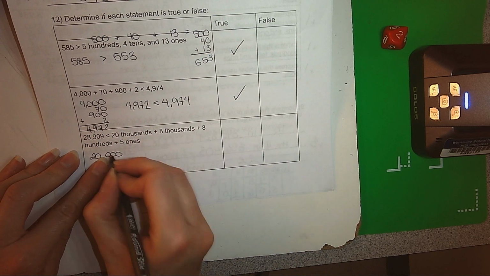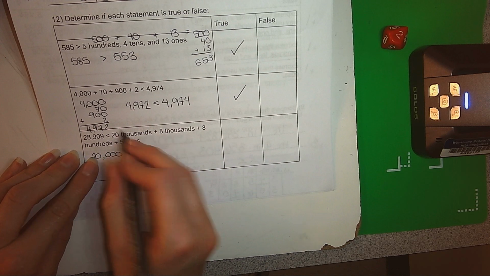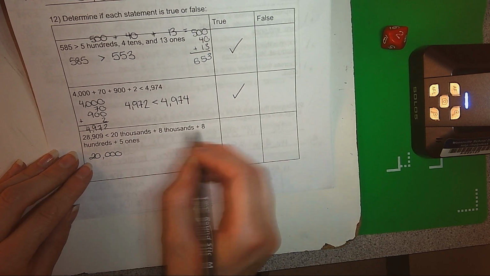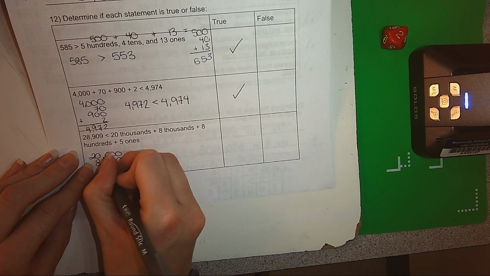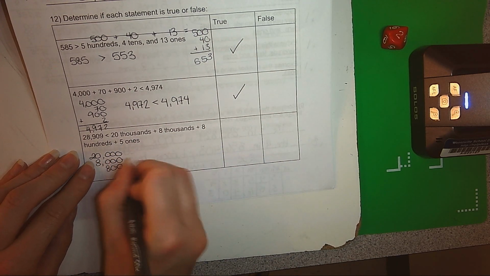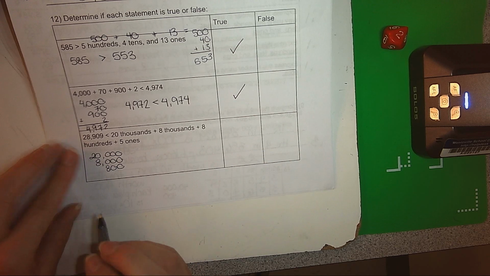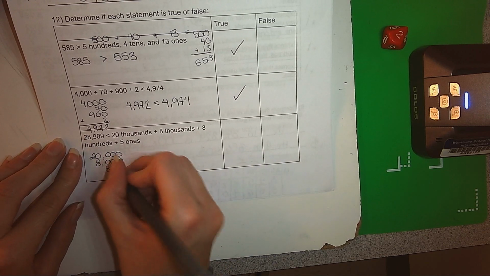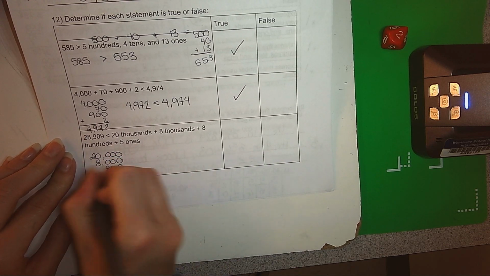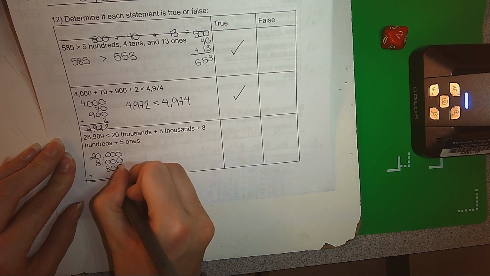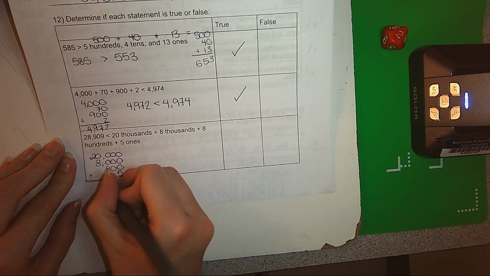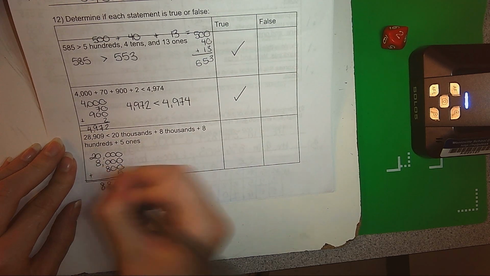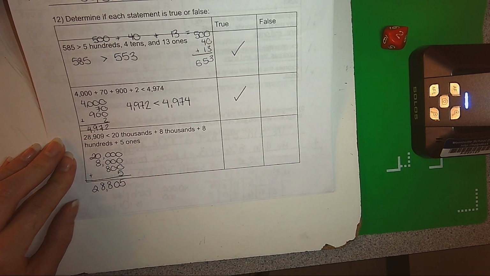20,000s. Thousands have 3 zeros, so does this number. There's 20 of them. 8,000s. 800s. Hundreds have 2 zeros, 2 place values that are saved. So does this. 5 ones. Notice there are no digits in the tens place. That's important when keeping our place values.